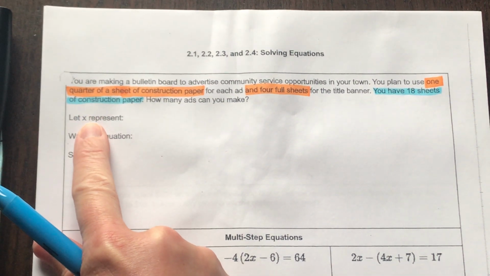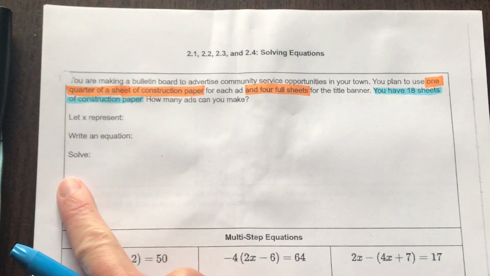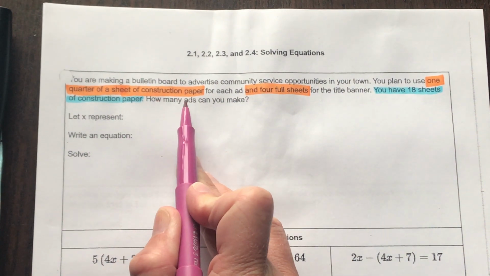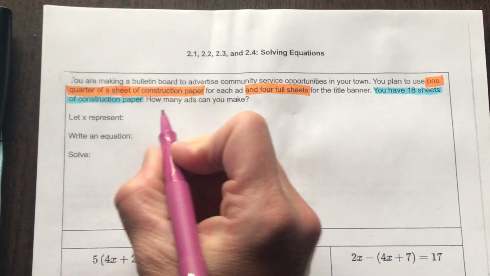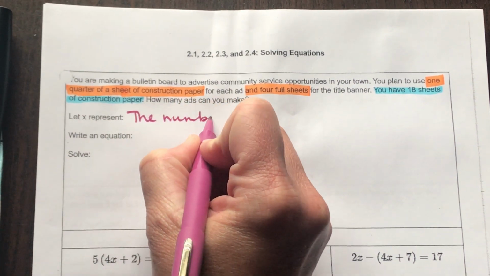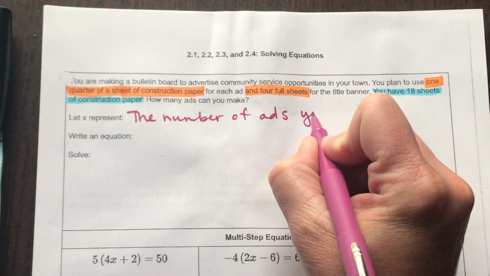First, I'm going to identify what my variable will represent. Then I will write an equation and then I will solve it. Since I am solving for how many ads I can make, I will let x represent the number of ads you can make.